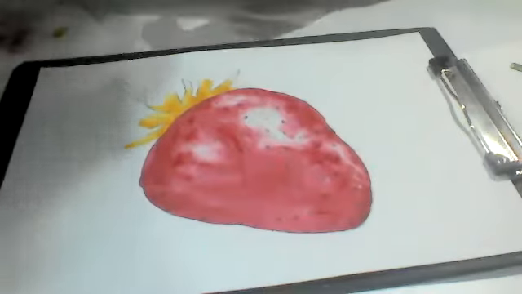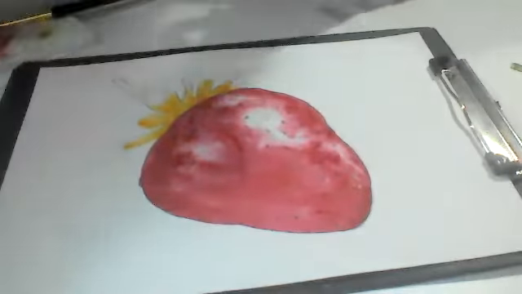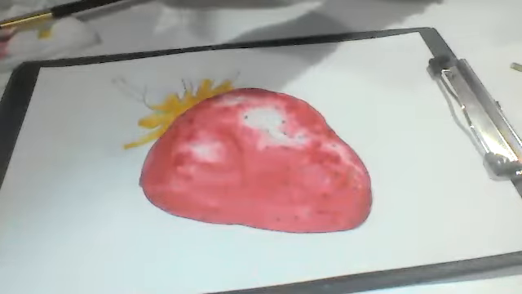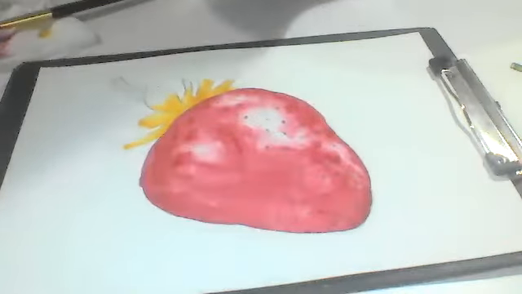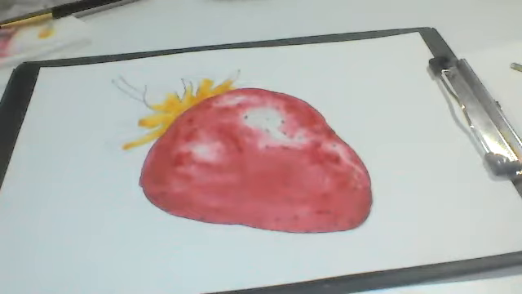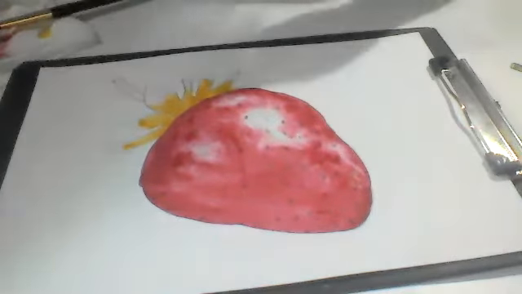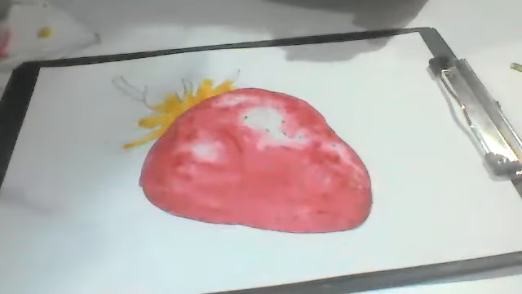Now, the next color we need would be green. I'm going to use sap green, but if you don't have sap green, use any dark green color, or if you don't have green, just mix yellow and blue, and create a green shade that you would like.